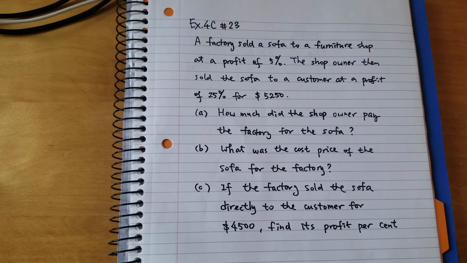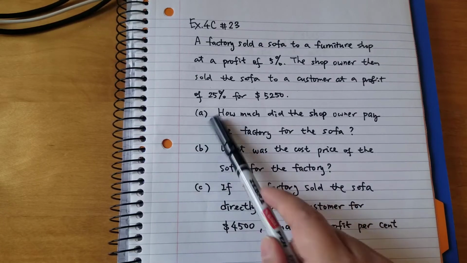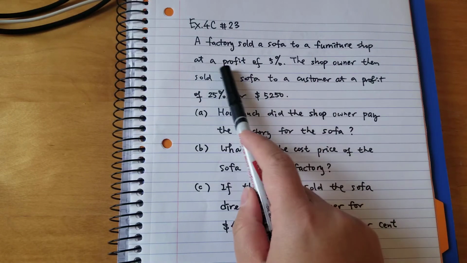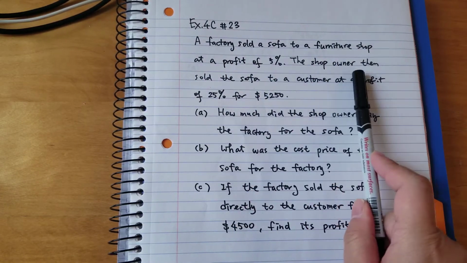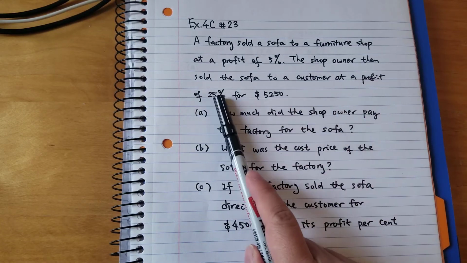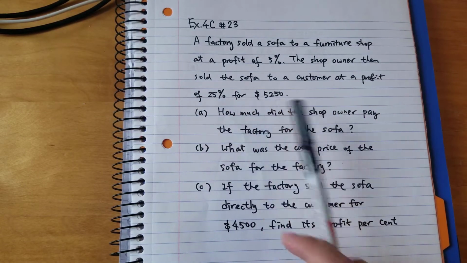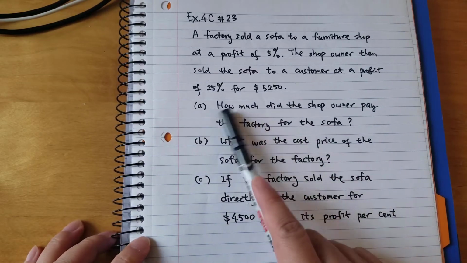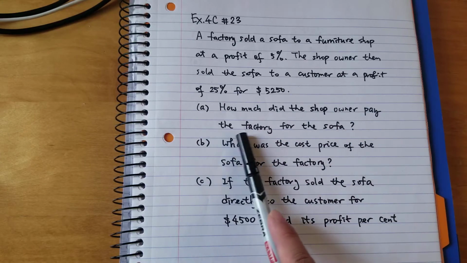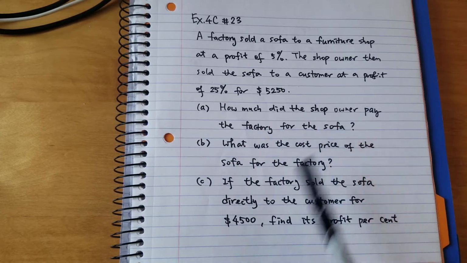Exercise 4C question number 23. A factory sold a sofa to a furniture shop at a profit of 5%. The shop owner then sold the sofa to the customer at a profit of 25% for this amount of money, the selling price. Part A. How much did the shop owner pay the factory for the sofa?